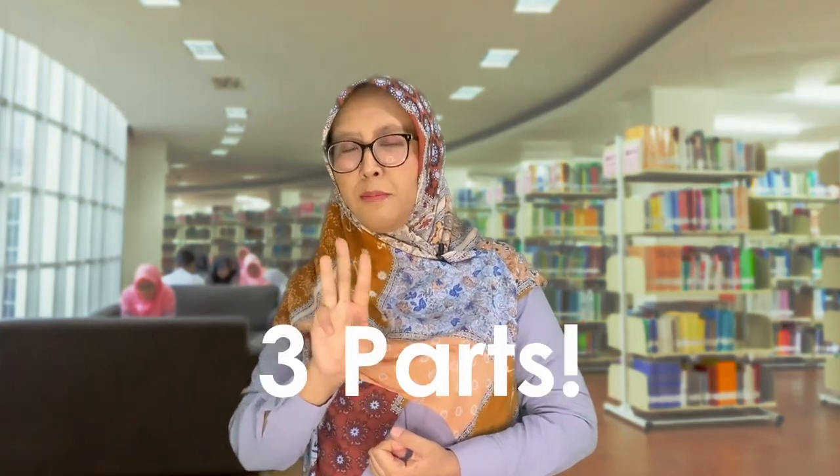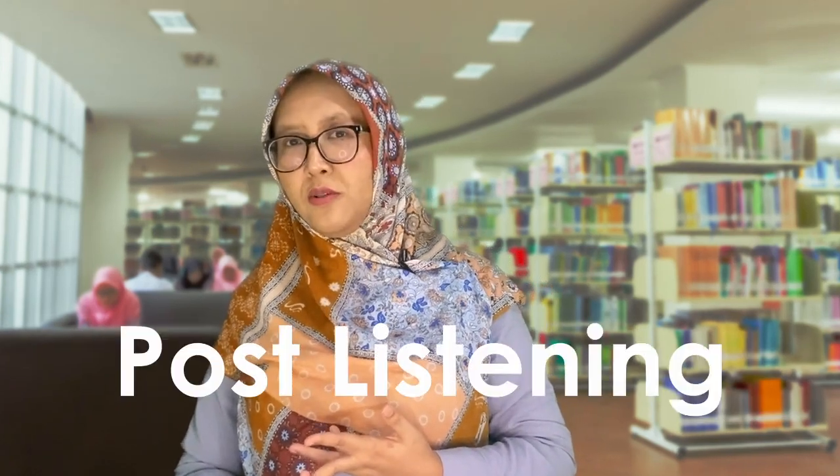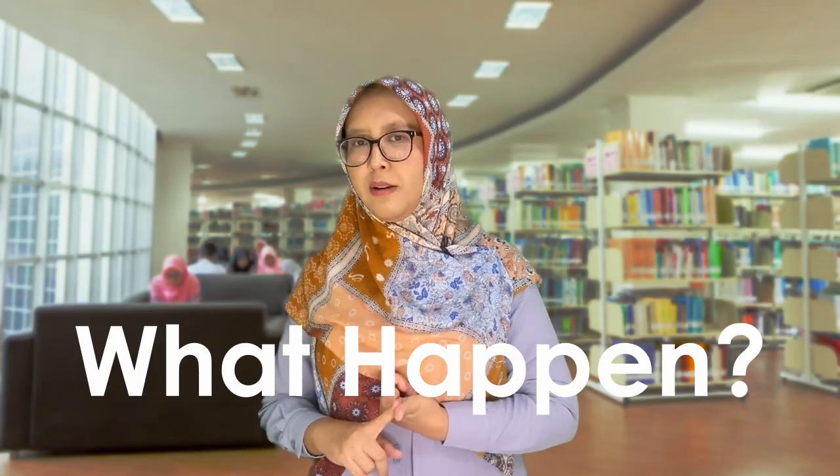So how to actually combine top-down and also bottom-up processing in a sequence of teaching listening activity? Well, you have to divide your teaching into three parts. The first one is the pre-listening, and then while listening, the core activity, and then the last one is the post-listening. What happens during the pre-listening? In the pre-listening, you can ask your students to make predictions about what they're going to listen to, and they can also try to review the key vocabulary that will be used in the text.